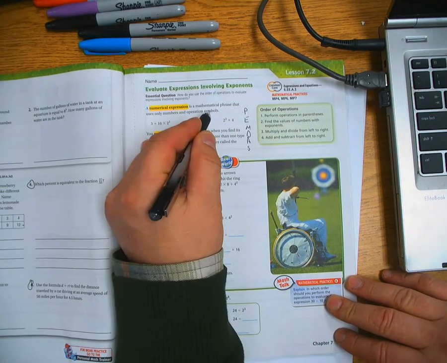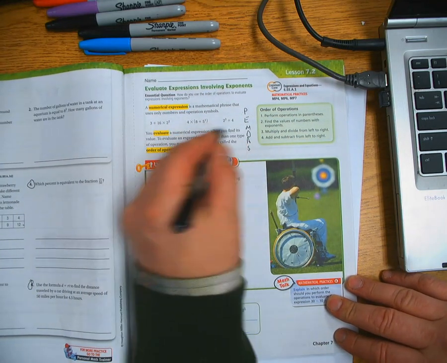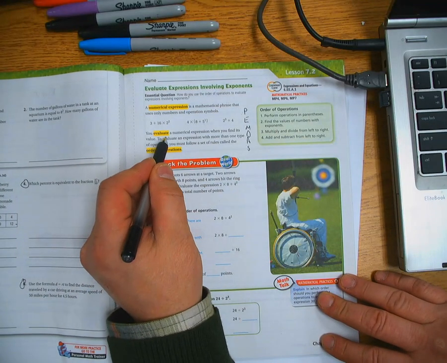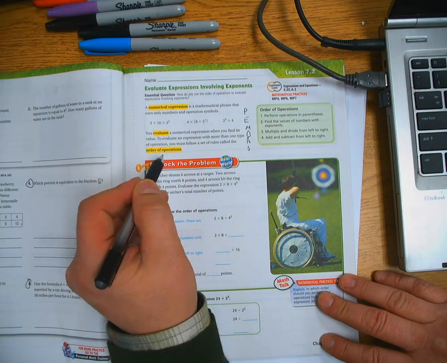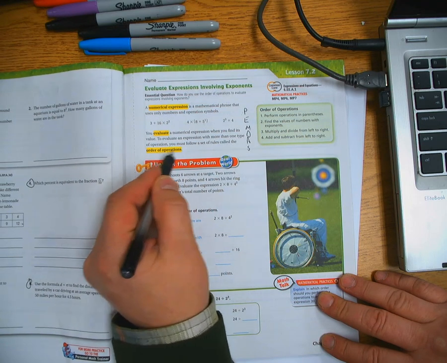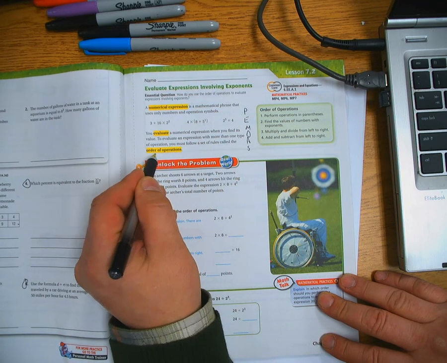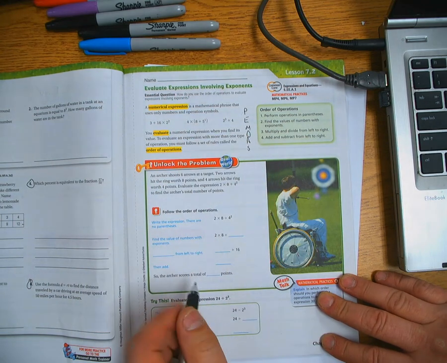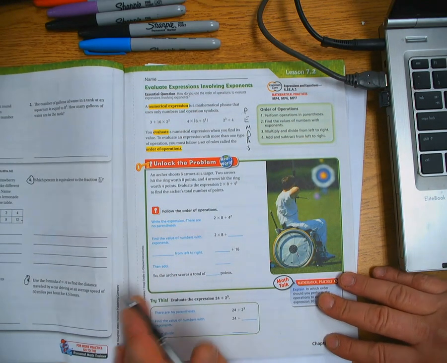So we have numerical expressions. These are ones that involve all numbers. No letters yet. That comes in the next section. Evaluate means that we solve and find the solution. We have to use rules called order of operations, which are these right here. Okay, so let's go through. I like you to underline the step you're doing.